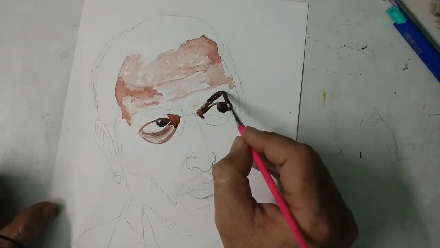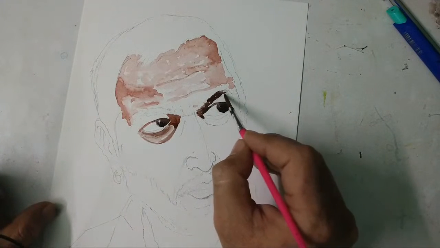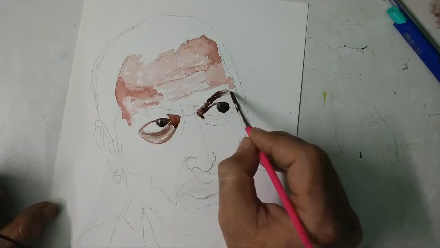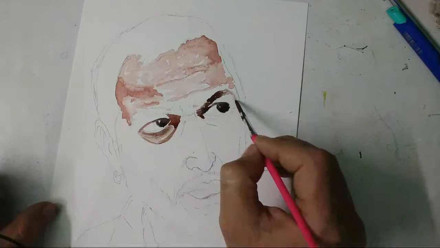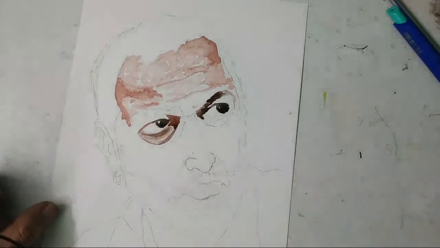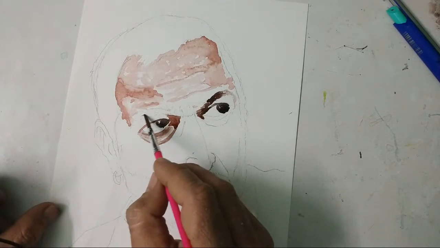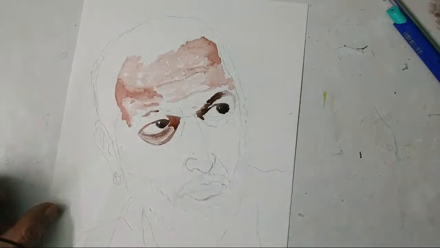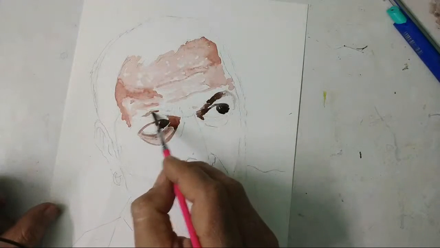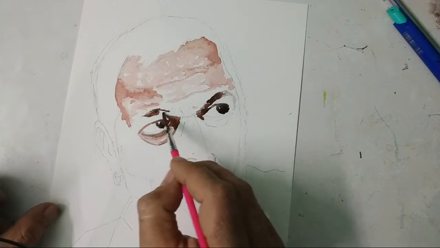So we first have to apply a light tone. If the tone is light, we can make it dark anytime. If you make the tone dark in the first go, then it will be difficult to make it light. Therefore, first you should keep the tone light, and then you can give it a dark.